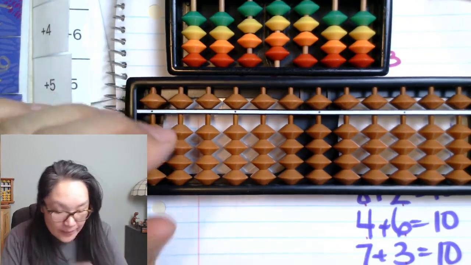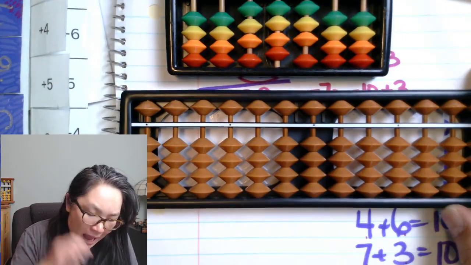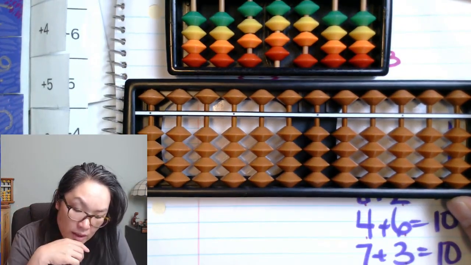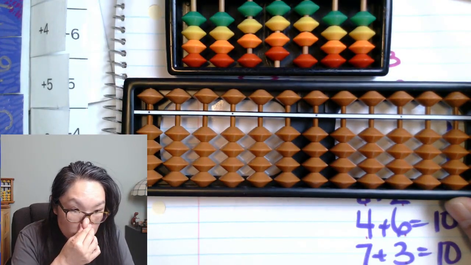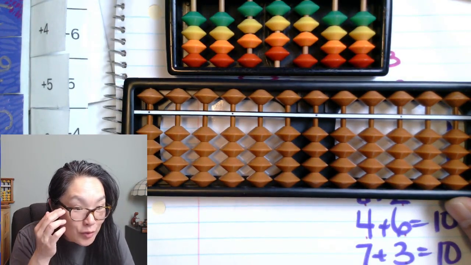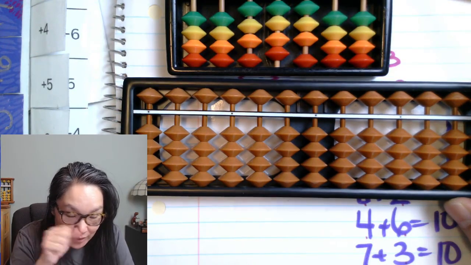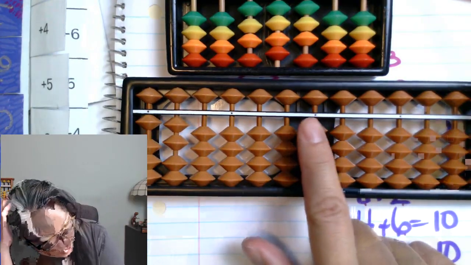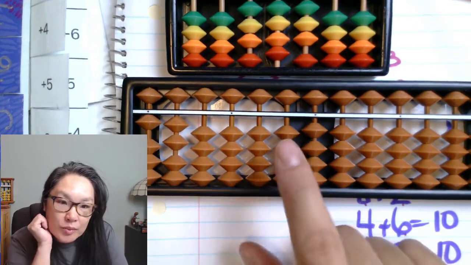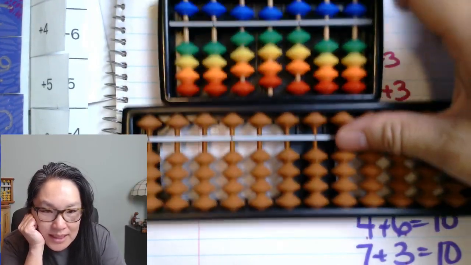This is a 13 column abacus. This would be recommended for adults who want to learn abacus, because you have more numbers. After you do adding and subtracting, you can do multiplication. It'll be a lot easier to do multiplication on this one because you have a lot more digits. This one is nice for the younger kids, and then they get to graduate and become big people.